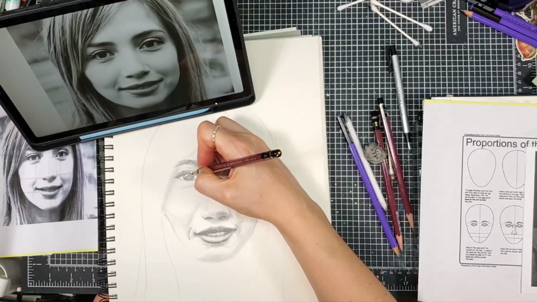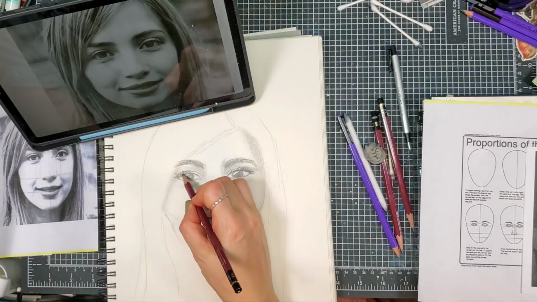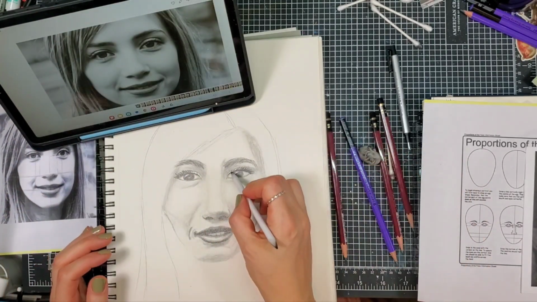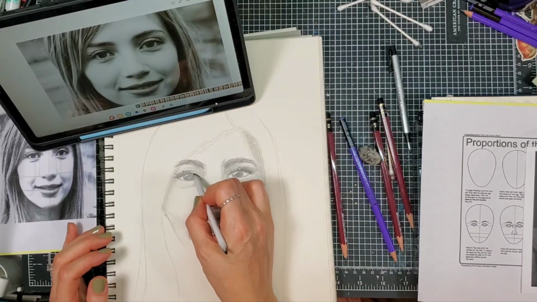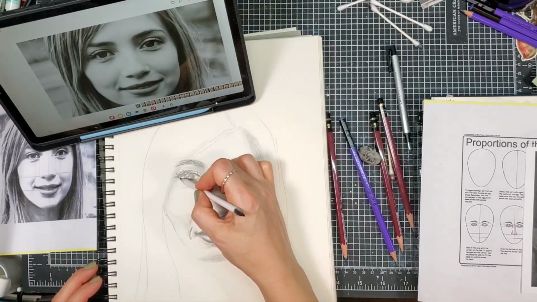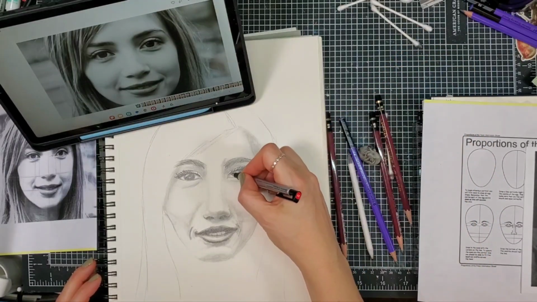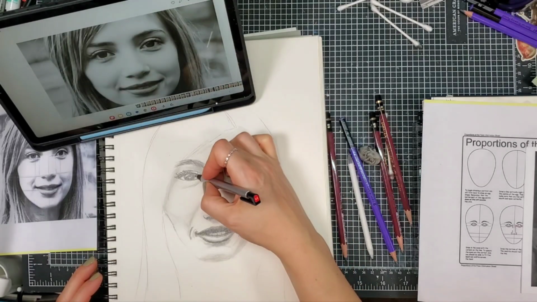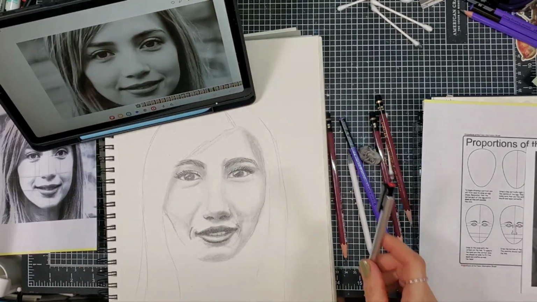Eyelashes don't actually just go straight out from your eye. There isn't a whole lot of actual white in her eye, just a little bit.